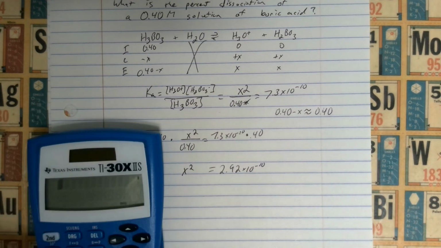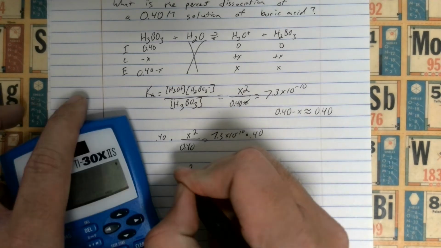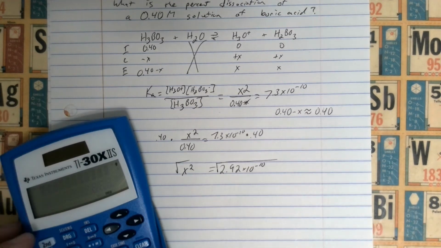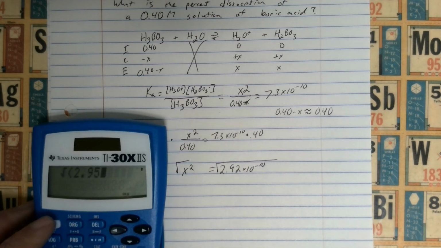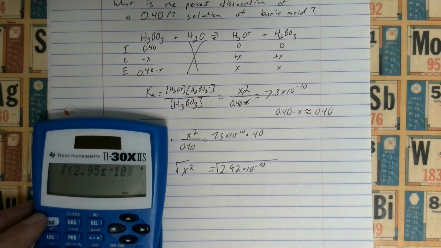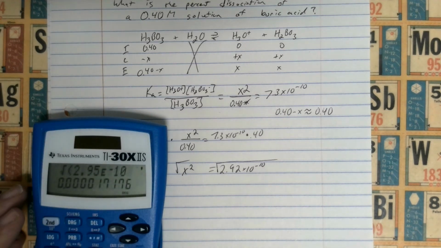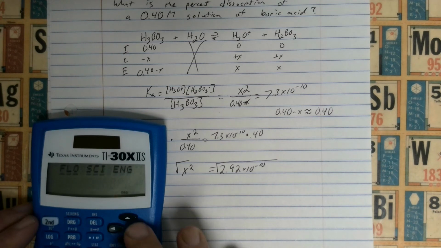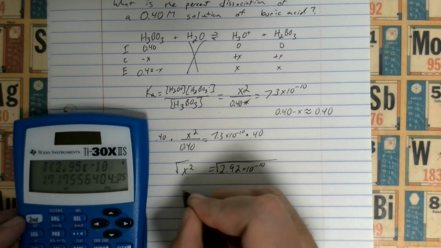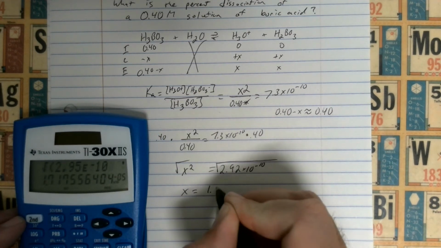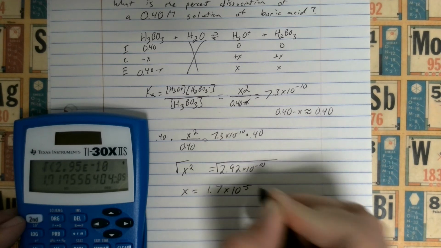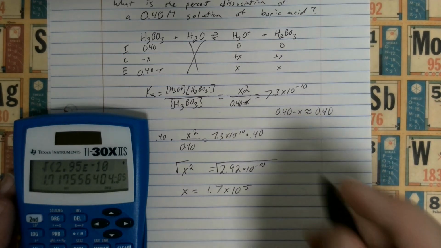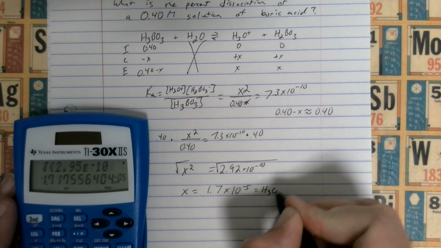Then I take the square root of both sides, the square root of 2.92 times 10 to the minus 10th, and let's put it in scientific notation. So x equals 1.7 times 10 to the negative 5th, which equals my H3O plus concentration.